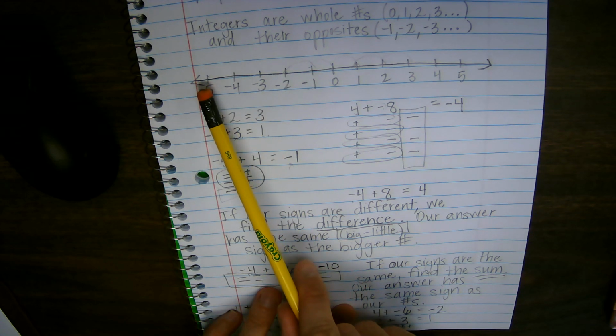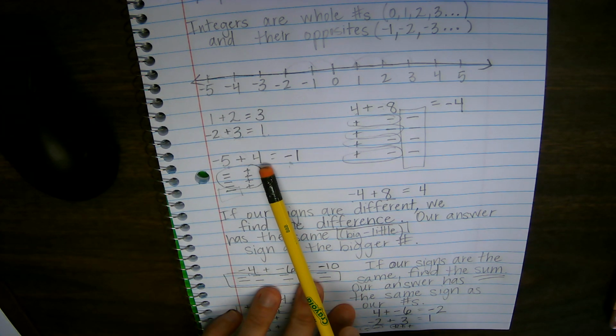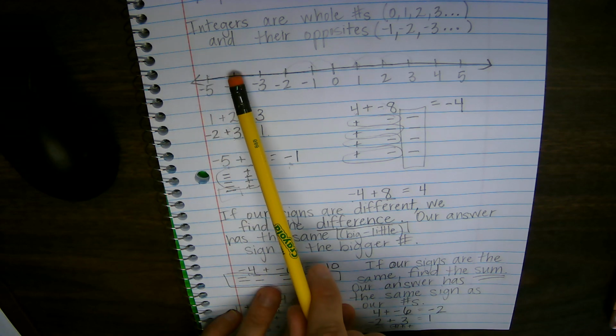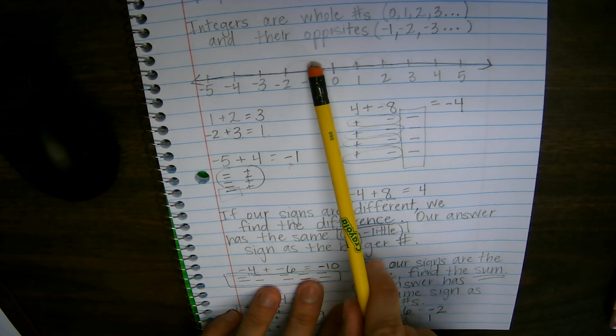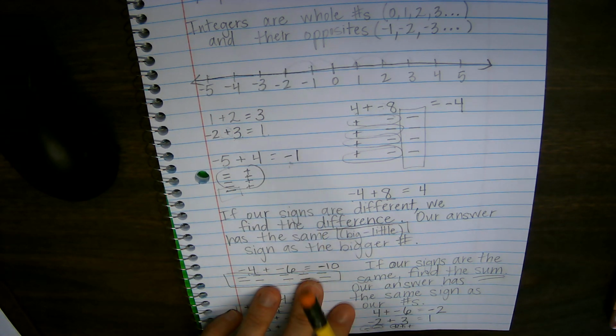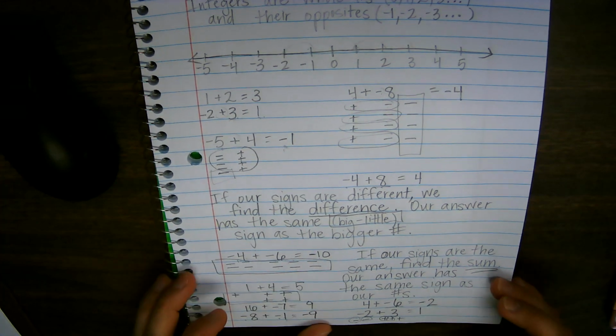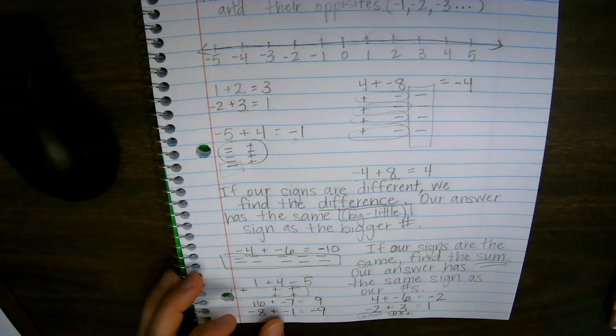So if you started at -5, remember when we add, we're moving to the right, we go 1, 2, 3, 4. Again, you still have -1. So that's a quick refresher on addition.